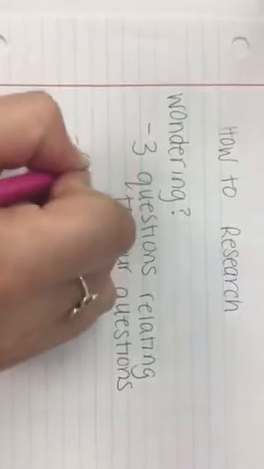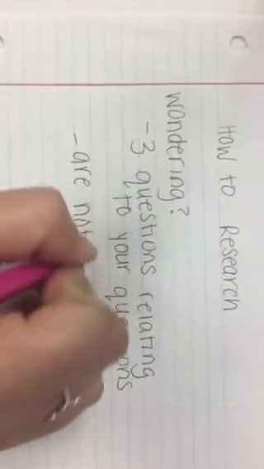No. Remember, my testable question was, how do the different types of soil affect how tall the plant grows? Were any of those 3 things I just said my testable question? No, they were not. These 3 questions are not your testable question.